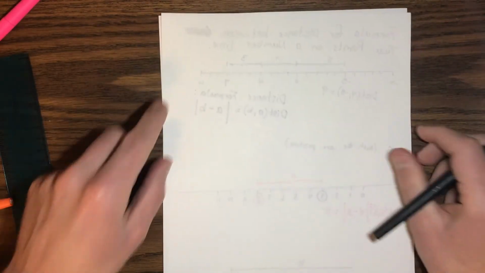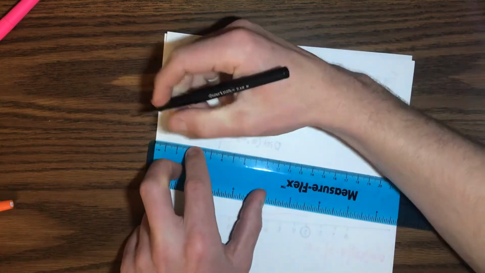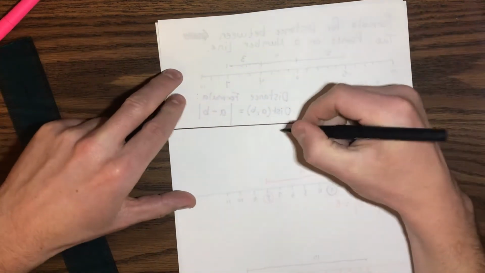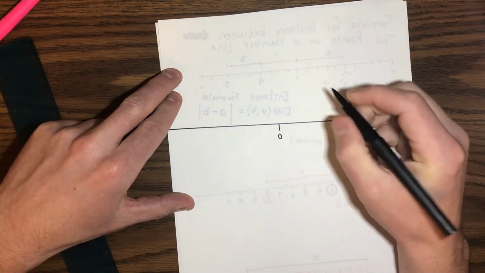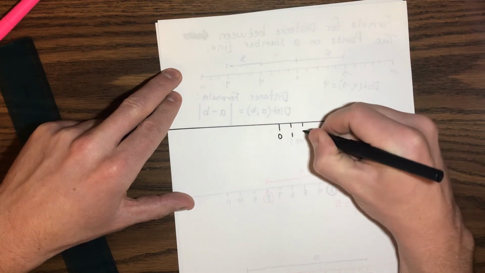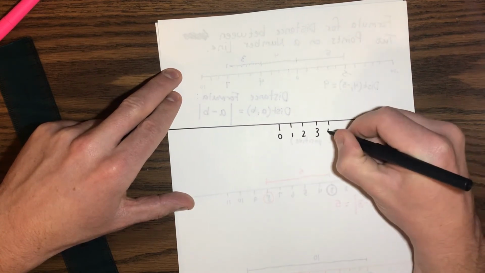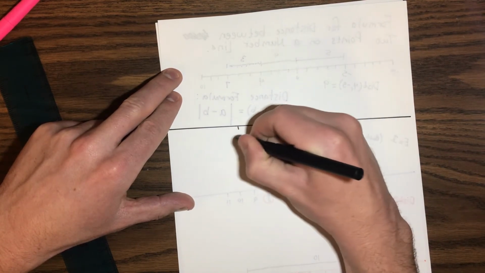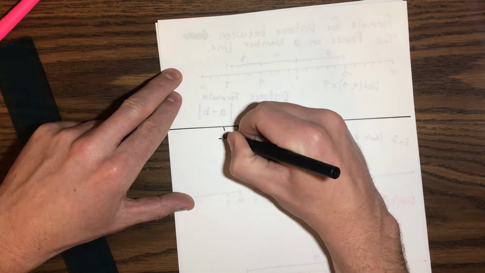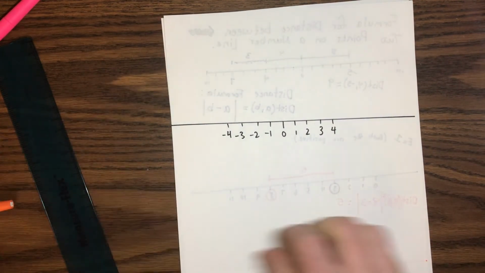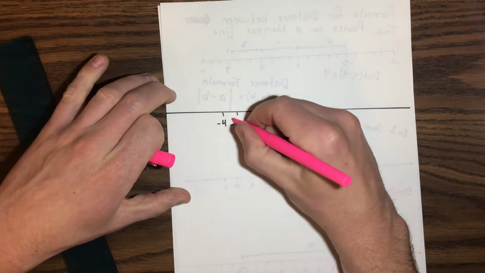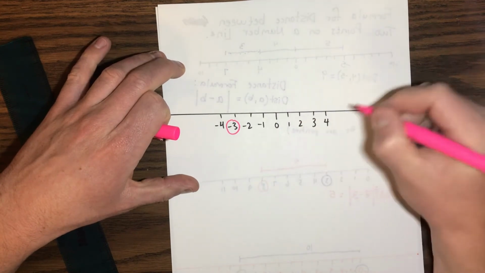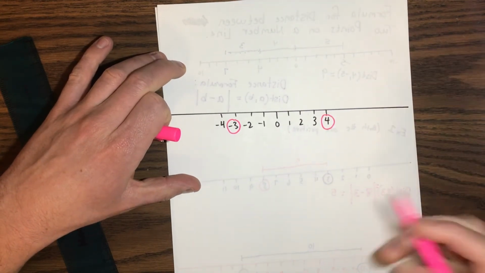All right, so I'll flip over to the back and I'll put my number line. And this time I'm going to put my 0 in the middle because I need positive and negative numbers. So this can be 1, this can be 2, this can be 3, this can be 4. We don't need to go that far on this one. Negative 1, negative 2, negative 3, negative 4. And how about we use negative 3 and positive 2. No, we'll go positive 4. Positive 4.